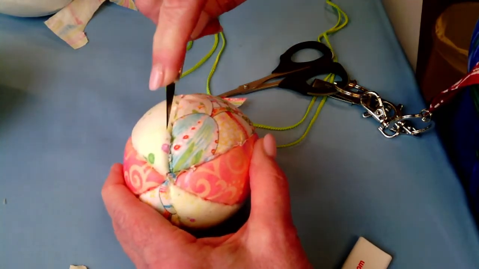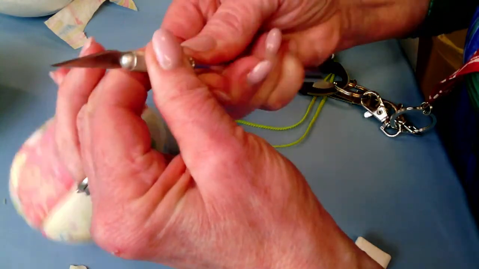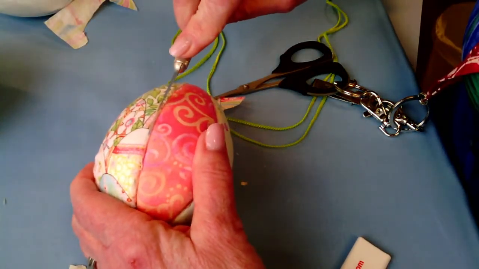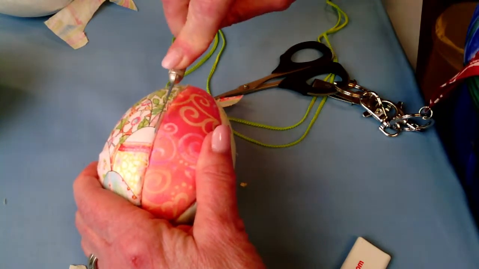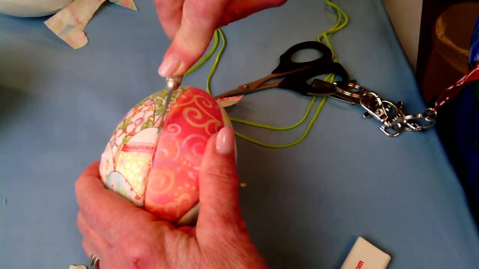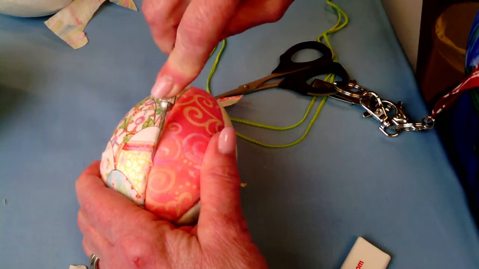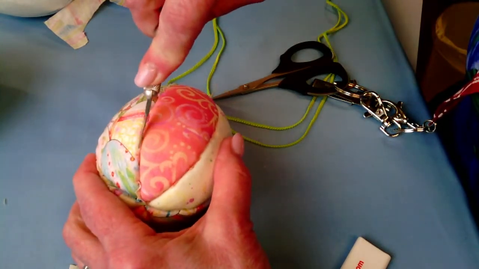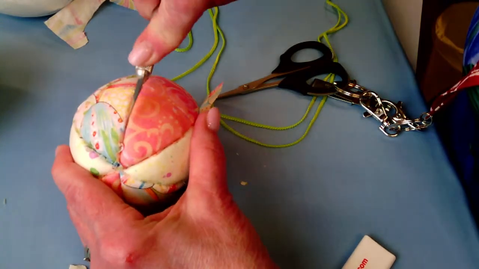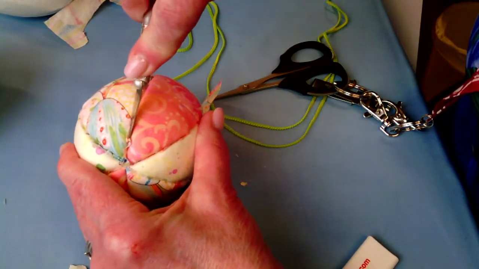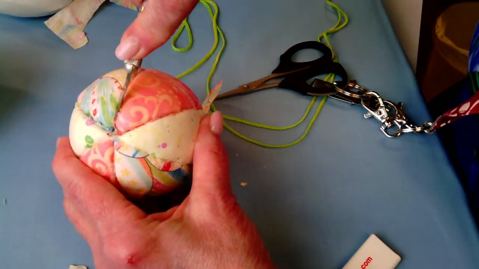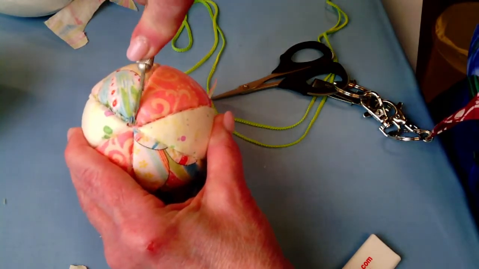And again, my knife blade is getting loose. Let me tighten that. And you can be kind of energetic and enthusiastic about pushing these in. You don't have to worry. You're not going to hurt the styrofoam egg, and it's not going to make any weird divots or anything else in it. So don't get concerned about that.